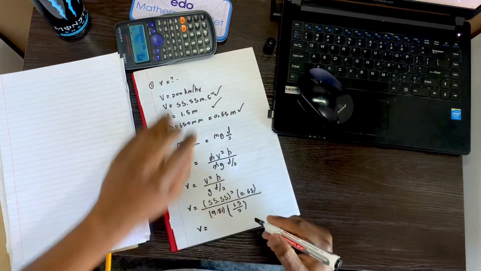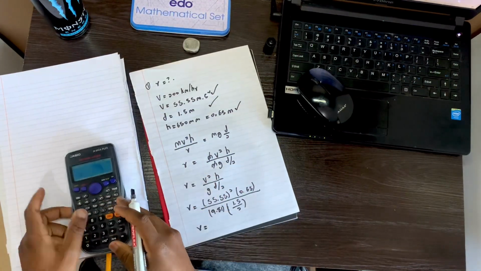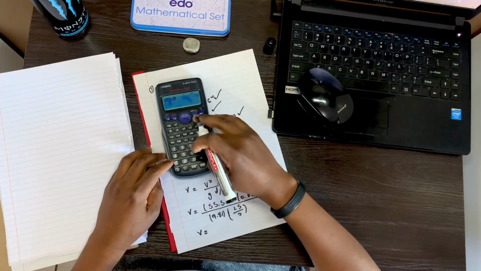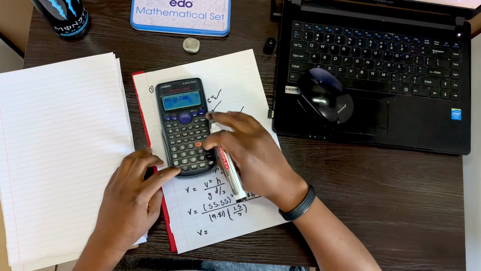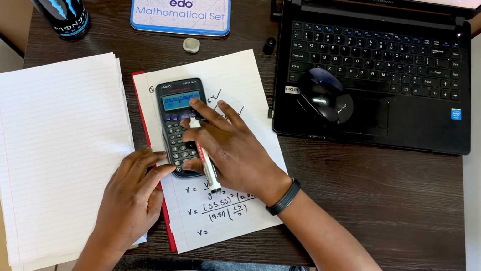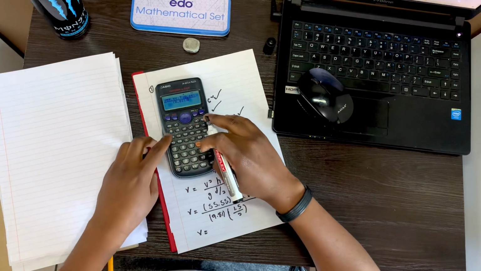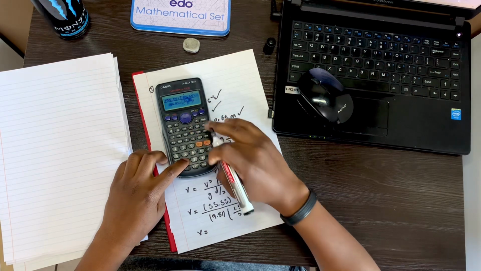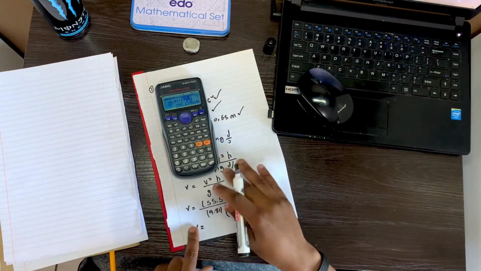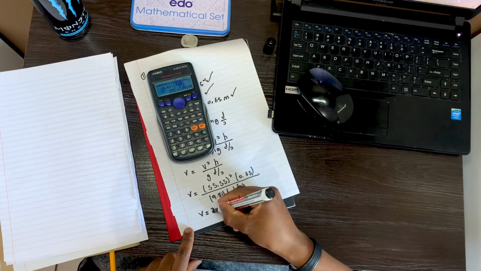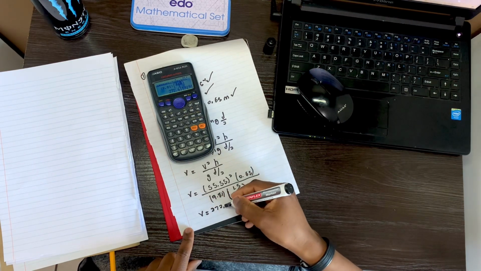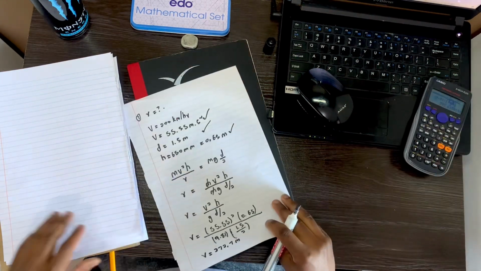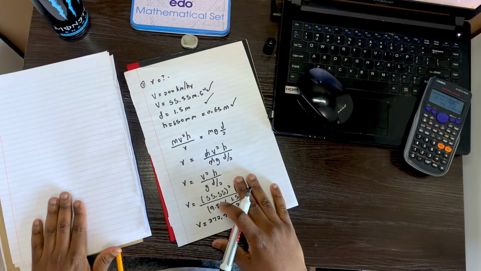That means my r, the radius, should be in meters. It is 55.55 squared multiplied by 0.65, over 9.81 multiplied by 1.5 over 2, which gives me 272.7 meters. That is question number one.